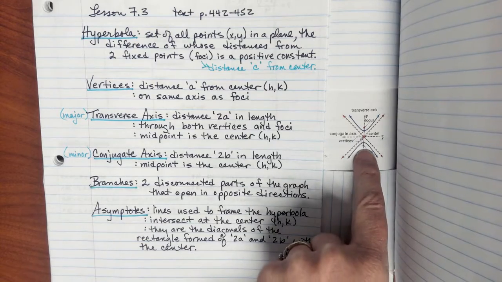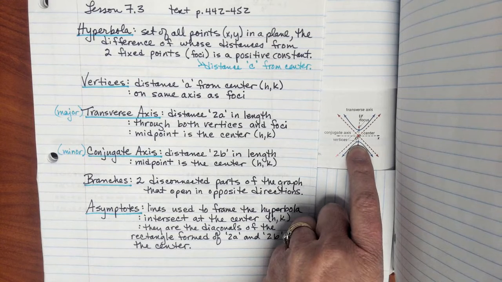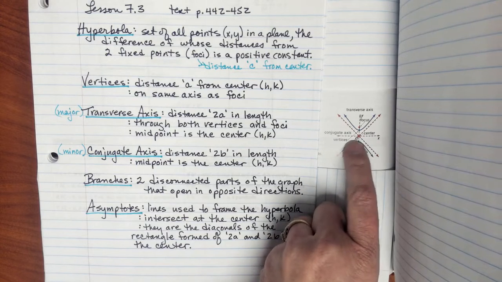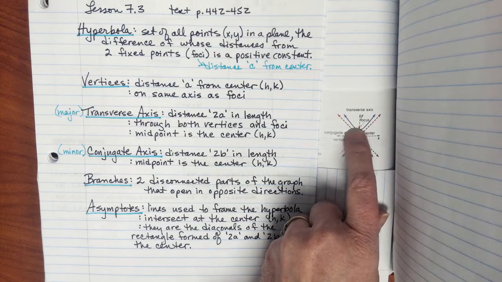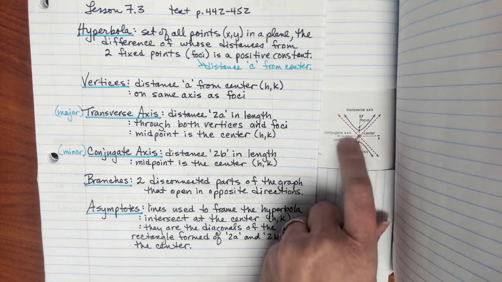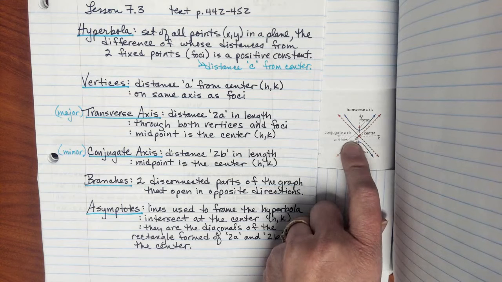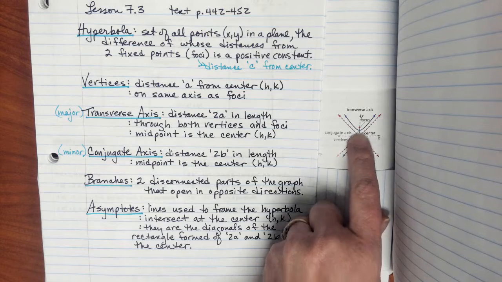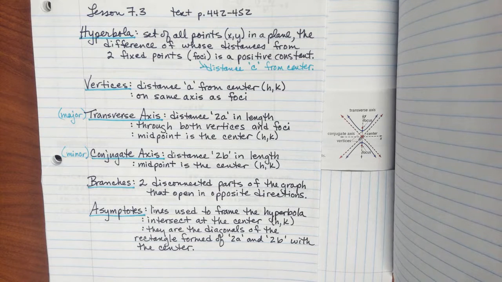Now, I want you to look at these red lines. They are asymptotes, and the asymptotes are actually going to be used to frame the hyperbola. You're going to make the asymptotes be diagonals of a rectangle, a box that we're going to make with the a and the b. So I just want you to get a visual image of this before we start jumping in and tackling the specific types and the specific parts. So again, I'm going to get my hand out of the way. I want you to freeze that, take a picture of that, and write that vocabulary.